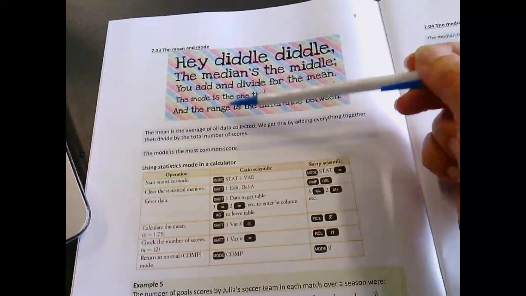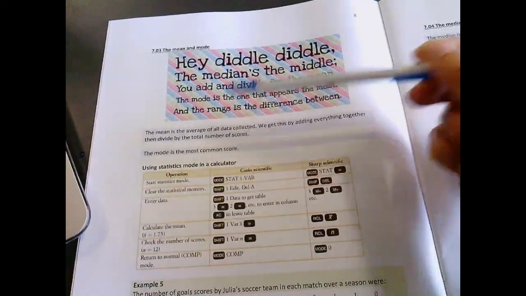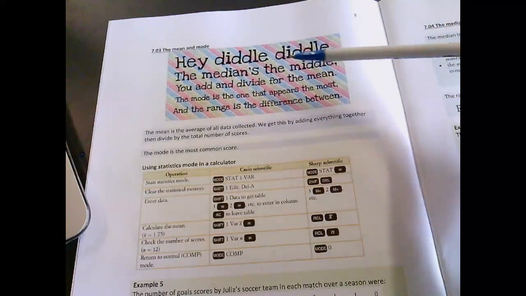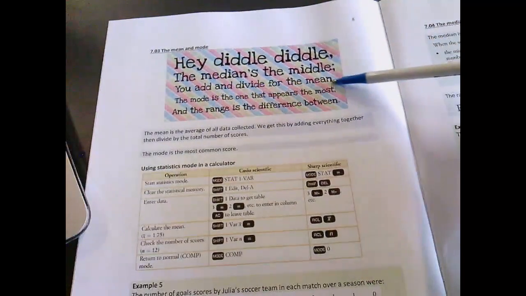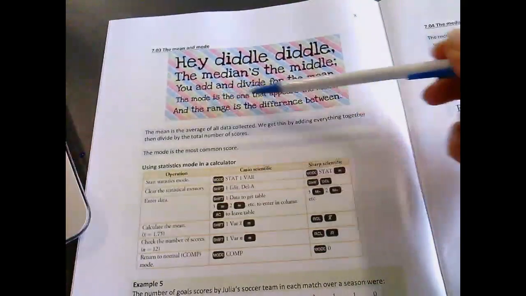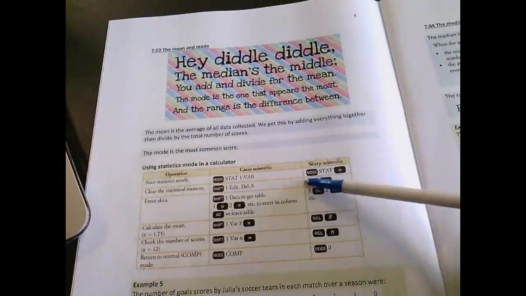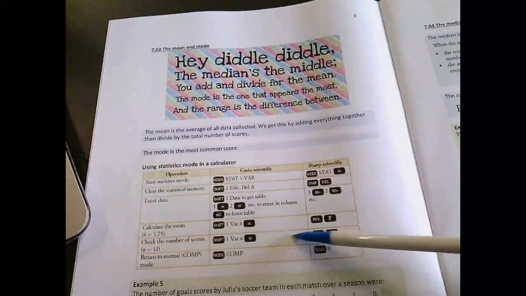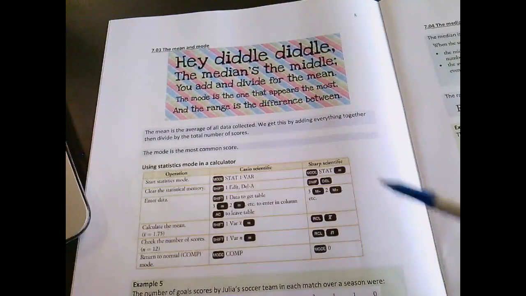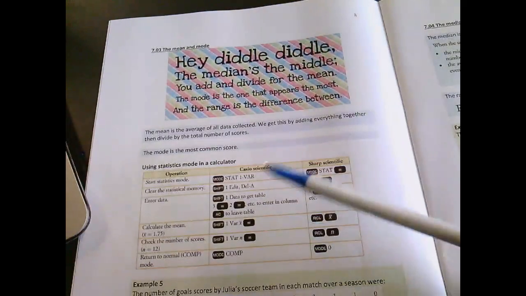The median and the range we will cover next lesson. So today it's just the mean, add everything together and divide for the mean, and the mode is the one that appears the most. Now we do have some instructions here for using a fancy function on our calculators, which I will go through in a minute. But if we look at the example, I'll show you both ways.